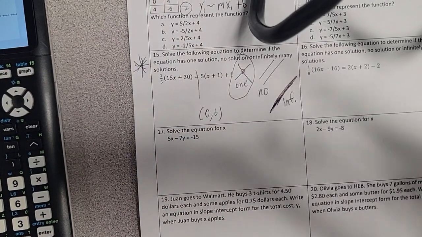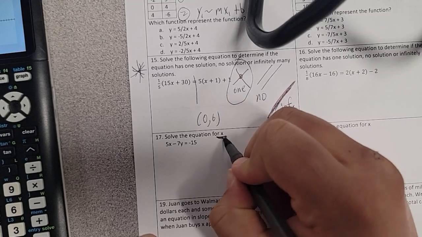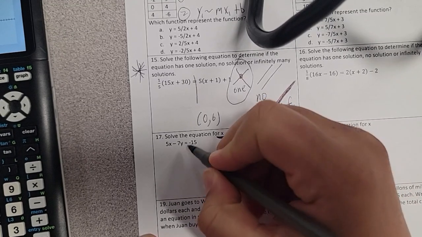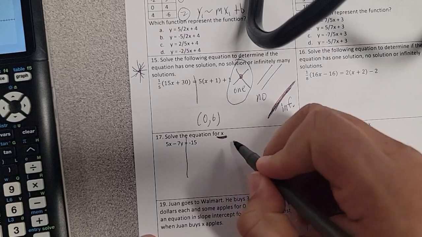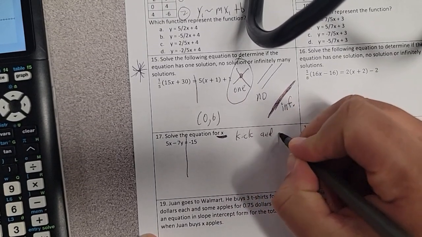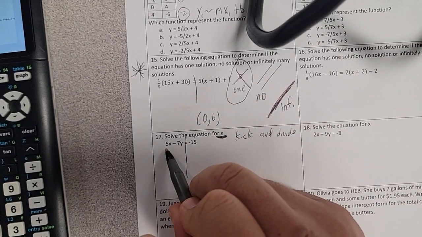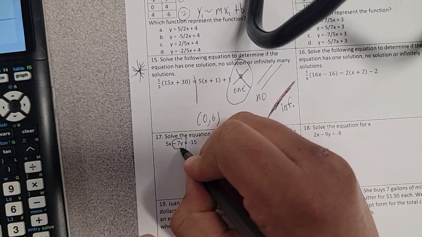We got a little bit of a trick question right here. It says solve for the equation of x. So this is kick and divide, but now we're leaving the x by itself. This is kind of a trick question. Still the same steps, we're still going to kick and divide. So in this case, if I want to leave this x number, I'm going to kick over the y number.